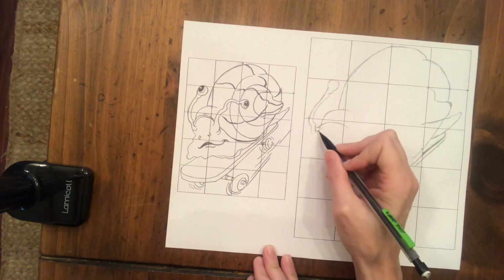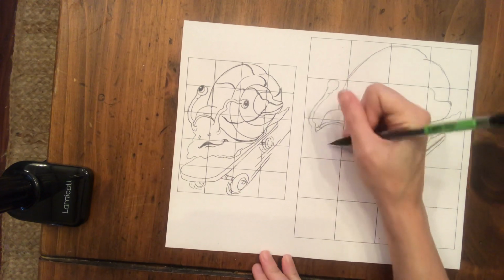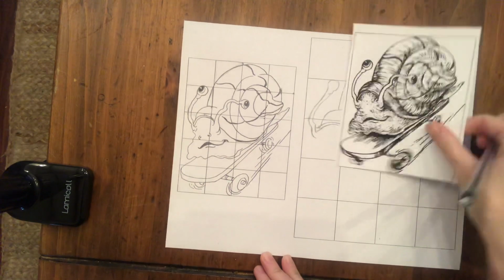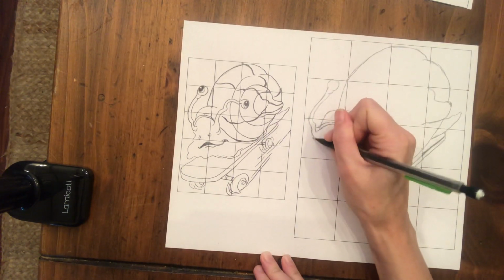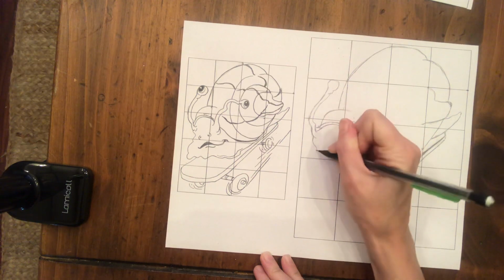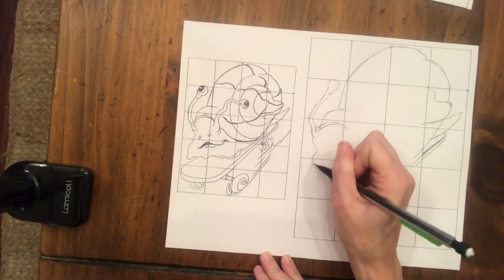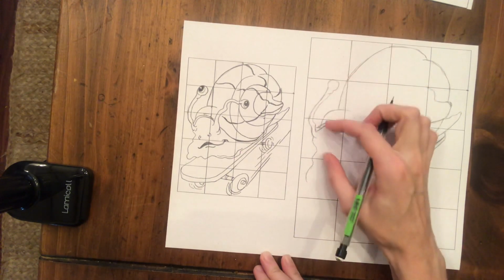We'll do another tutorial on how to do line work and put in our details so that you can make it look more like this when we get done. But we're not there yet. If you're new to art, it can be kind of overwhelming in the beginning, but it's best to just break things down into small pieces, which is what we're doing.